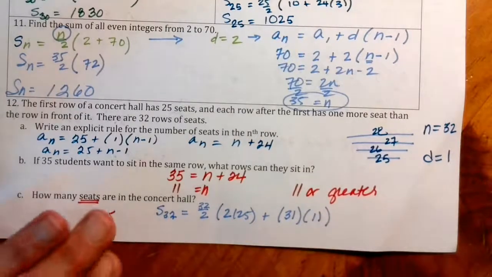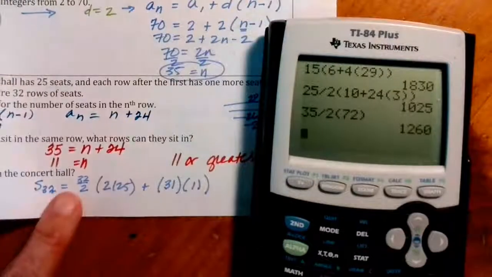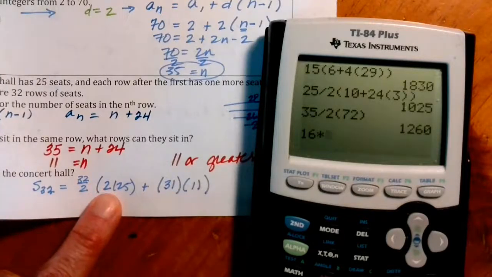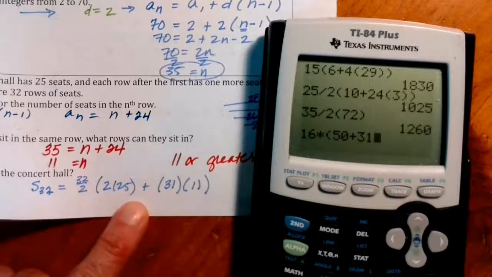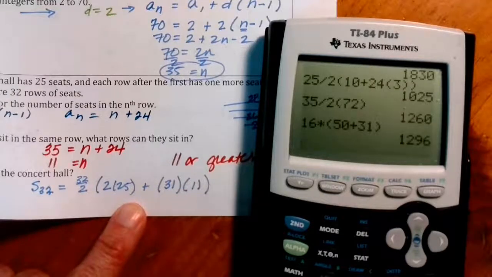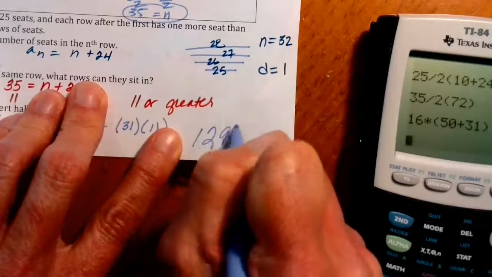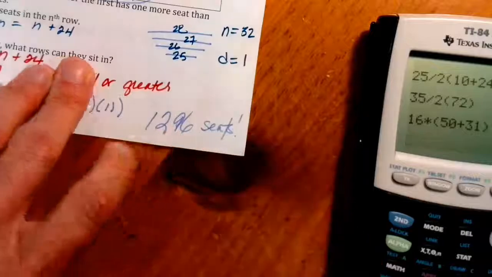So we'll go ahead and enter that into the calculator, where 32 divided by 2 is 16. I'll just start friendly: 16 times, 2 times 25 is 50, plus 31 times 1 is 31. So that means that there are 1,296 seats.